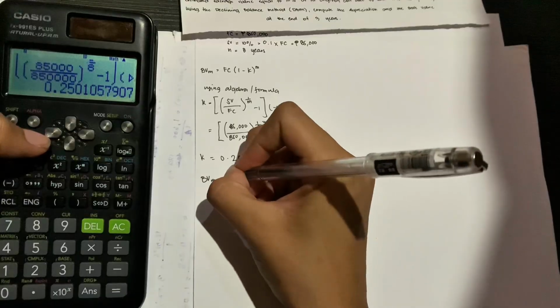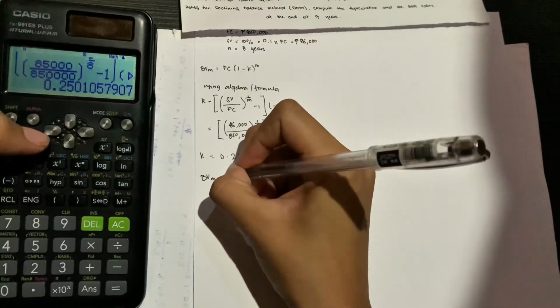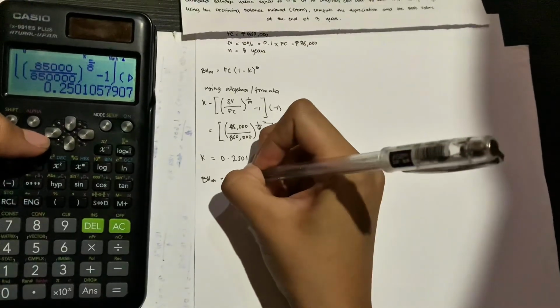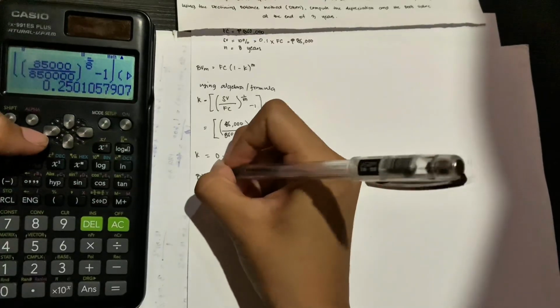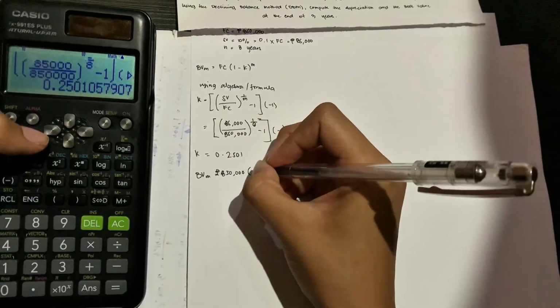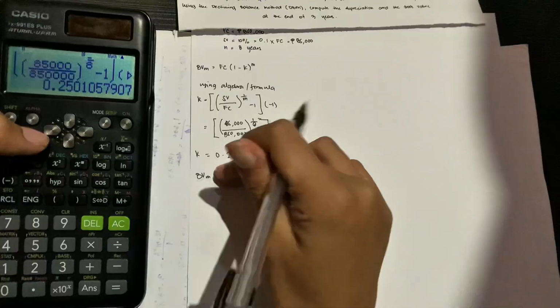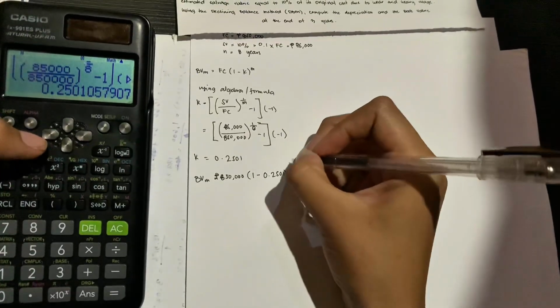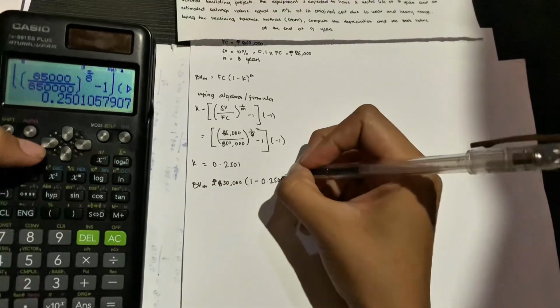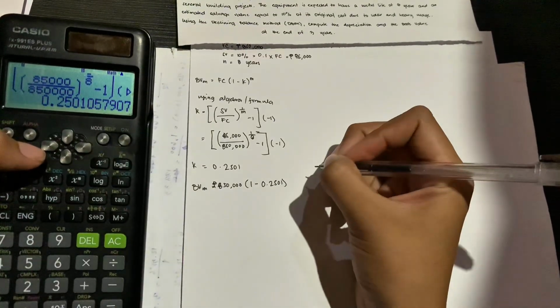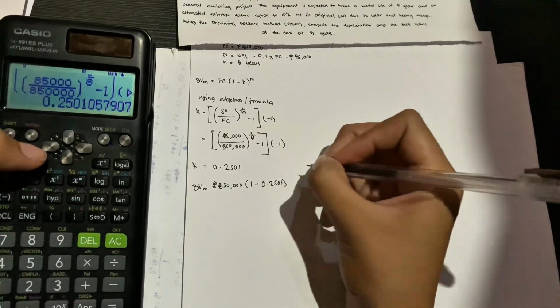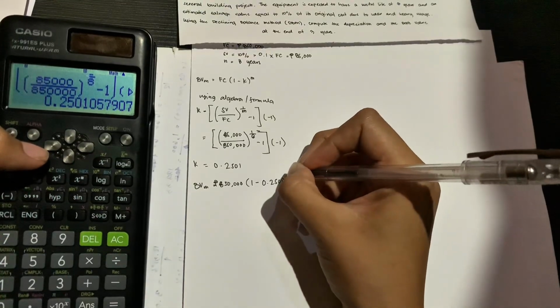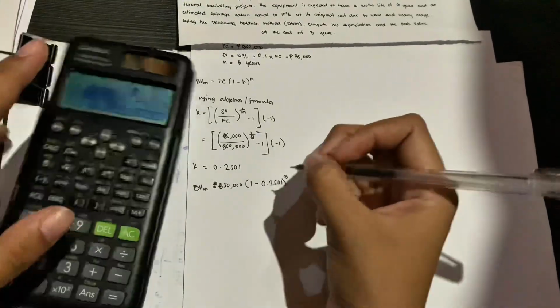The first cost, 850,000 pesos, times 1 minus the K, which is 0.2501, to the power of M, which is the book value at the end of 3 years, so 3.